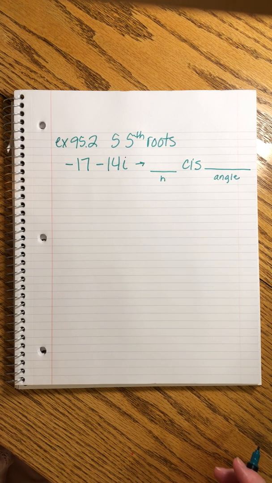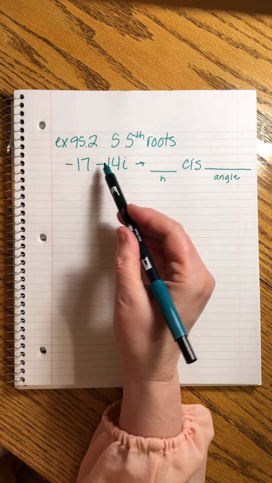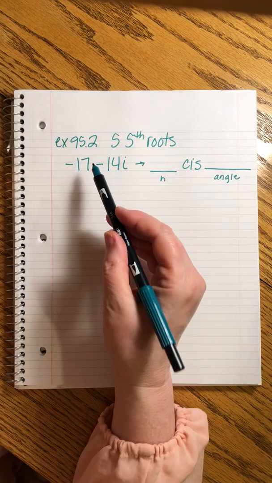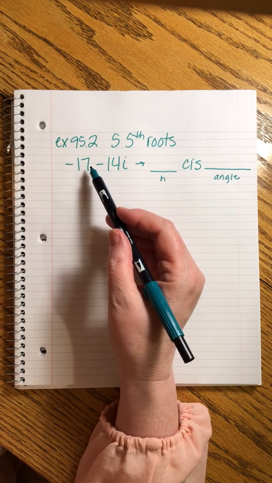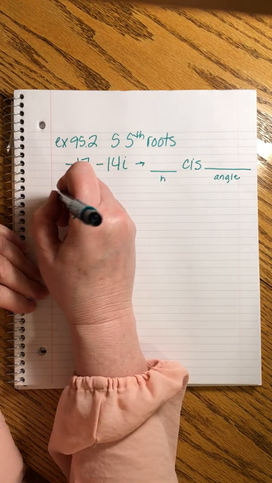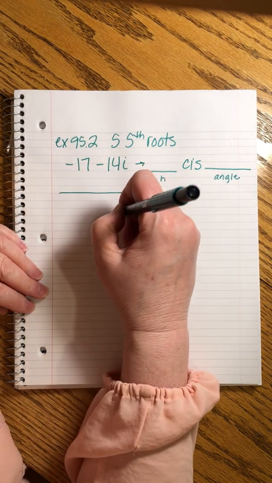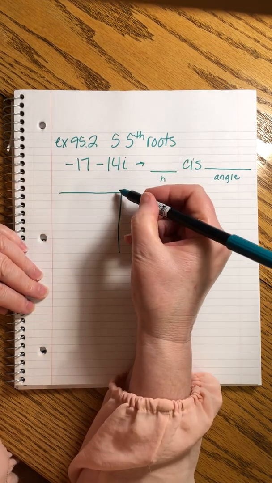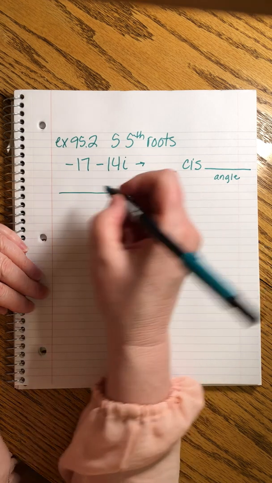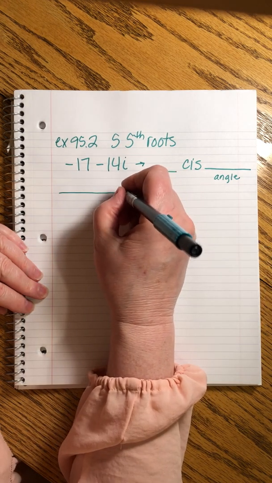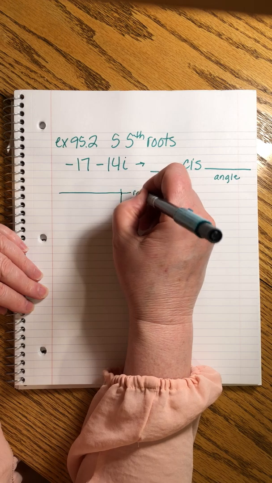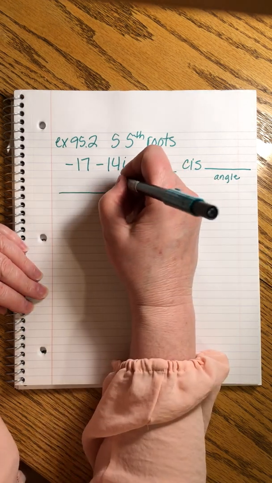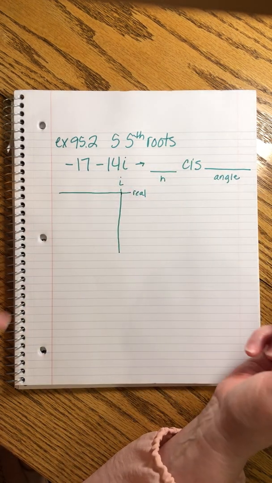We start by drawing the triangle. I see a minus and a minus, and that tells me this is a 3rd quadrant angle, right? Down where all the negatives live. So I'm going to draw that quadrant. And I know that, here, I'll extend it just a little. These are the real numbers on this x-axis. These are the imaginaries. That helps me get my bearings.